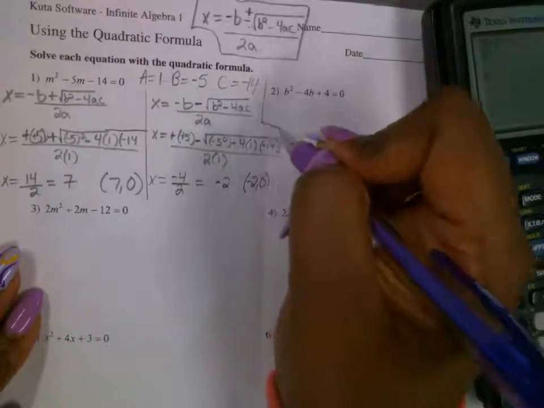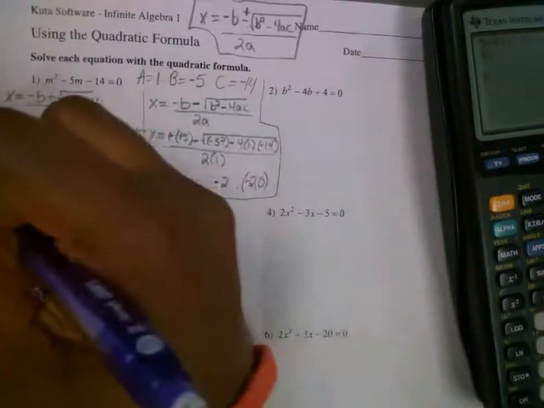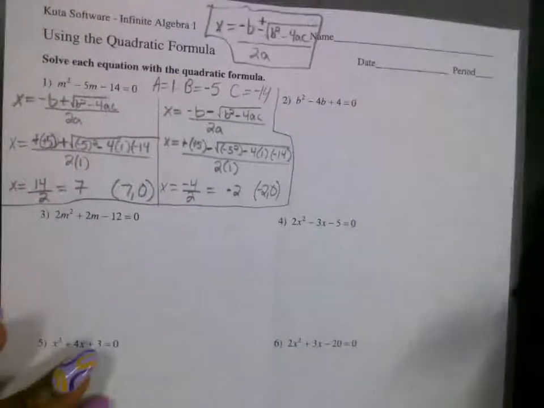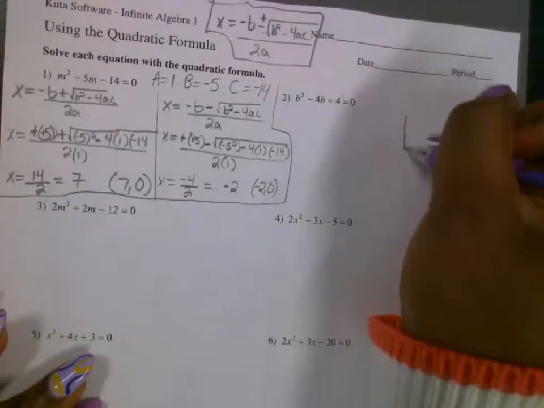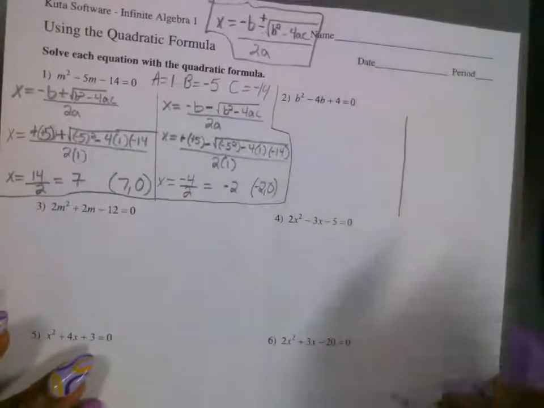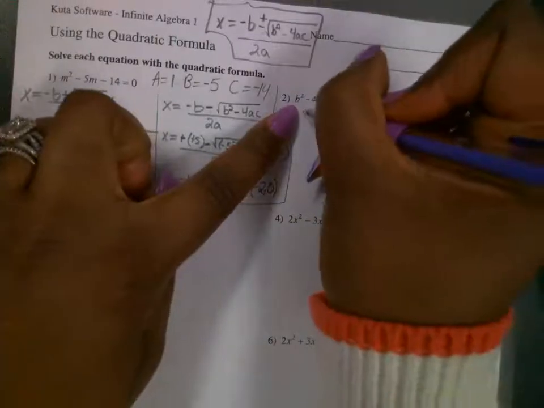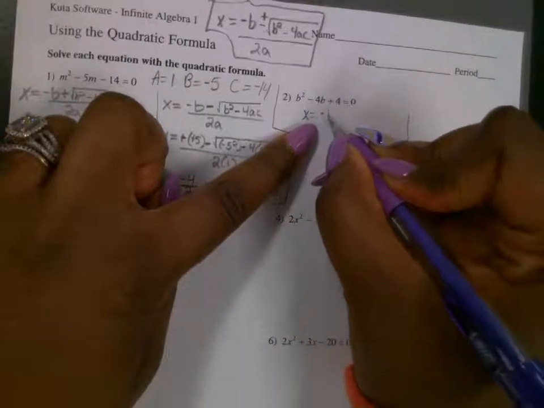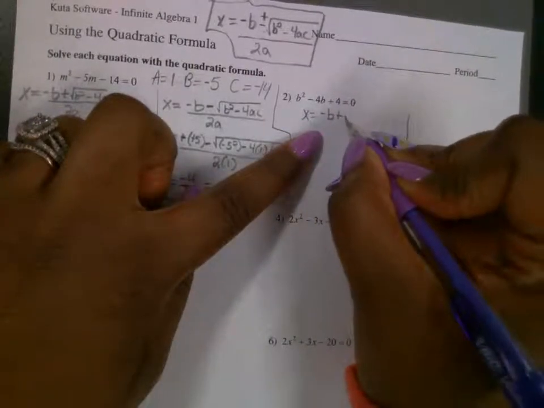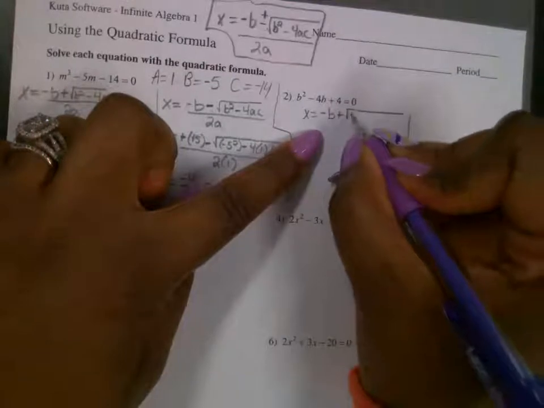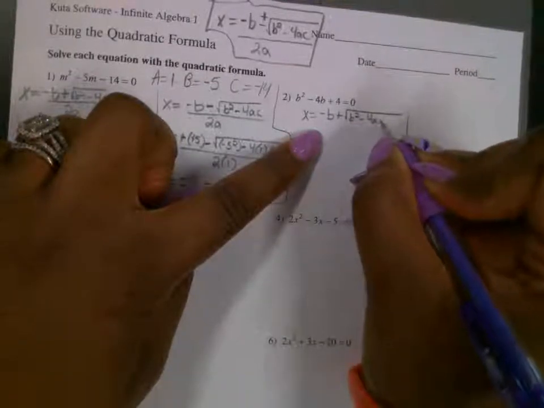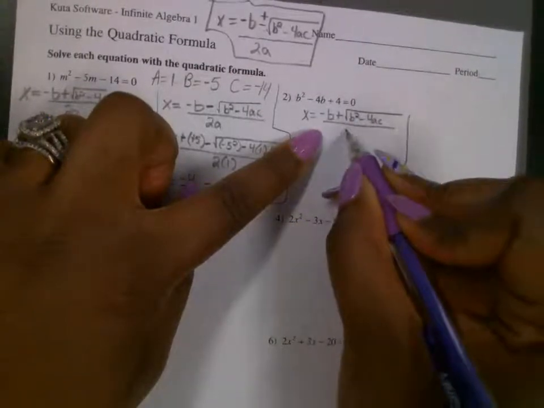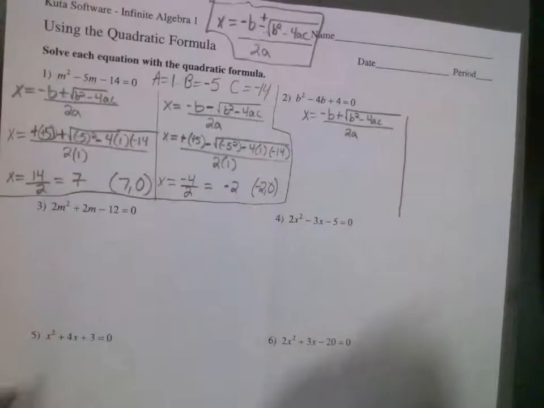All right, so let's do number 2. Anybody still copying before I move on? You are? I'll pause. Please let me know when you finish. All right, so let's do this one. We do it twice again. I'm going to do plus first and then minus. Okay, so I rewrite the formula. I have x is equal to negative b, plus square root of b squared minus 4ac, divided by 2a.